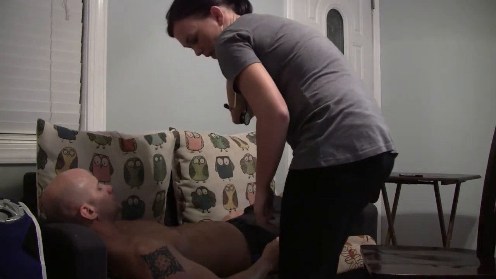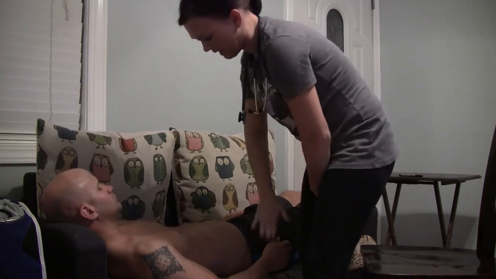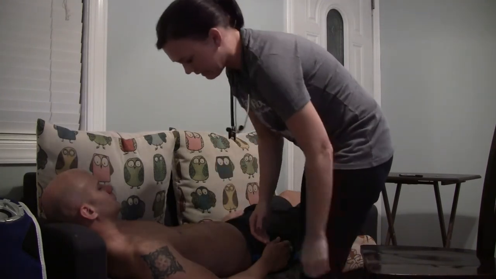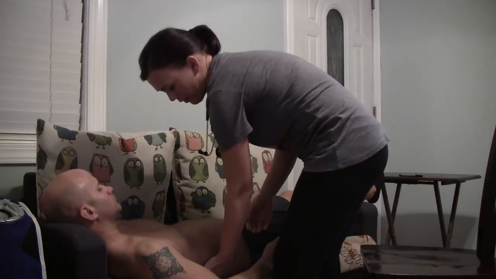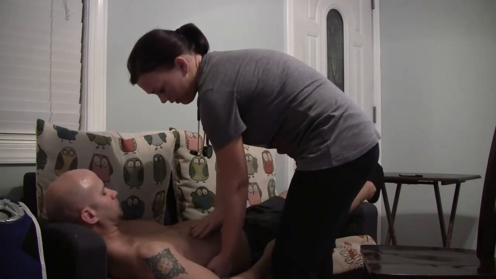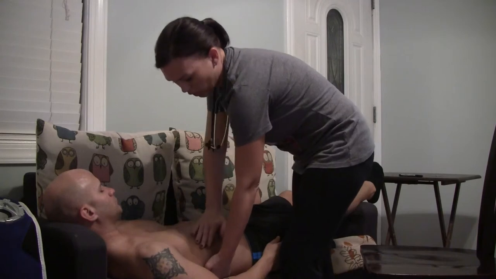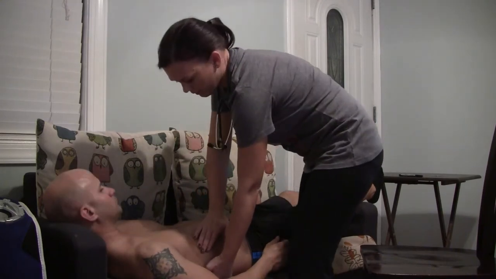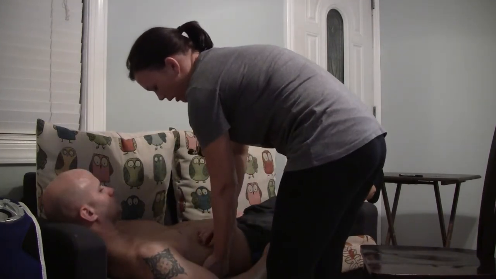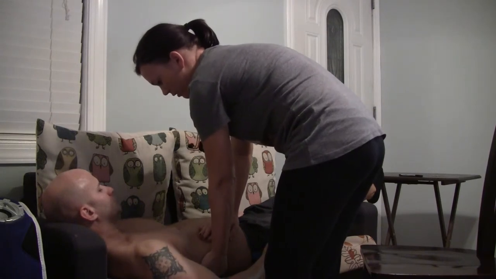Now I'm going to palpate the liver, and what you want to do is stand on your patient's right side and reach up under them. The liver is located in the upper right quadrant. Just have the patient take a deep breath. Take a deep breath.